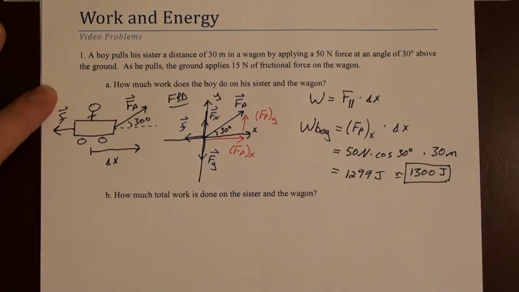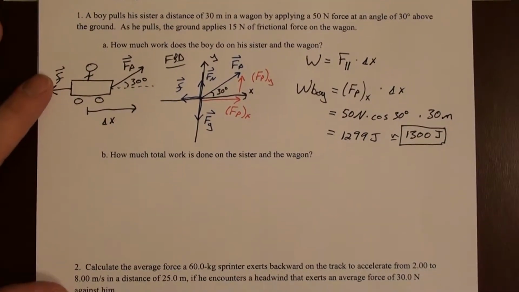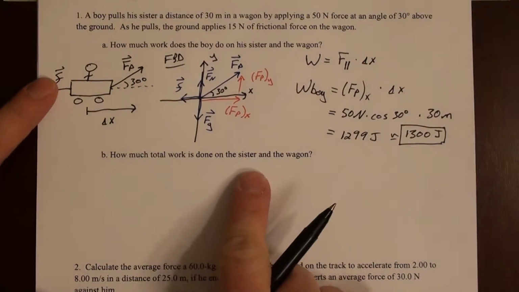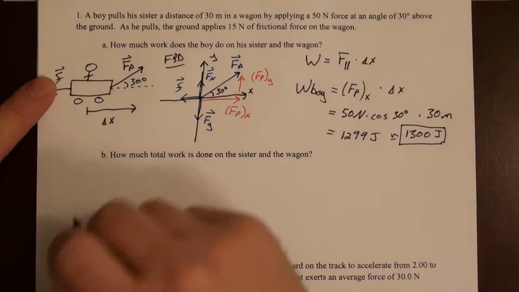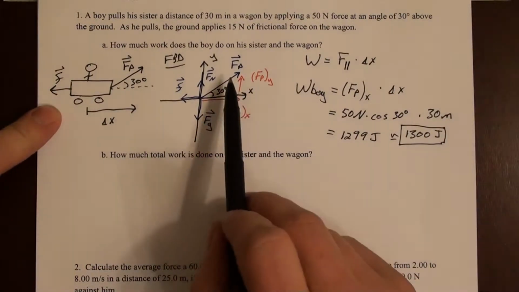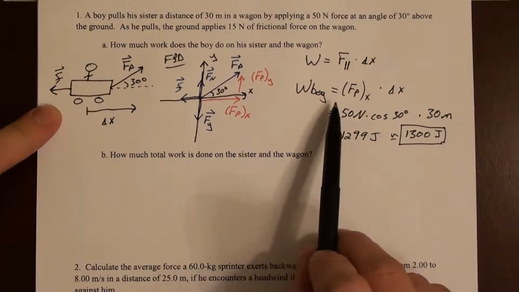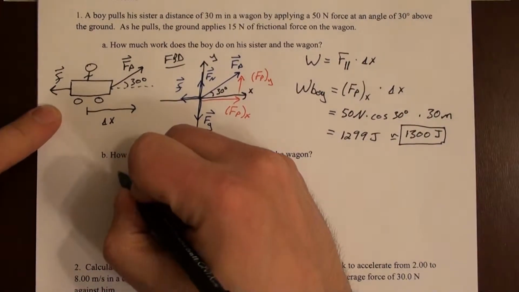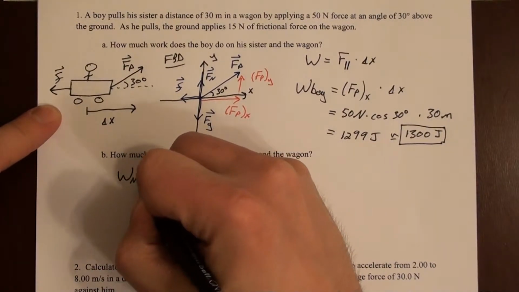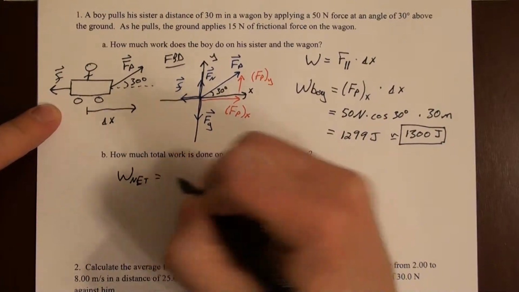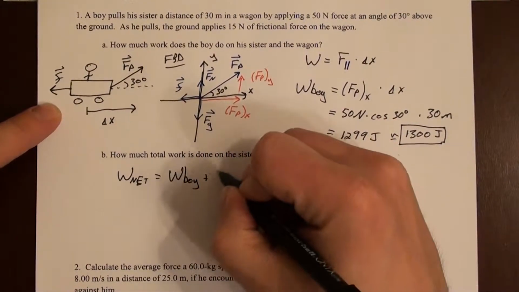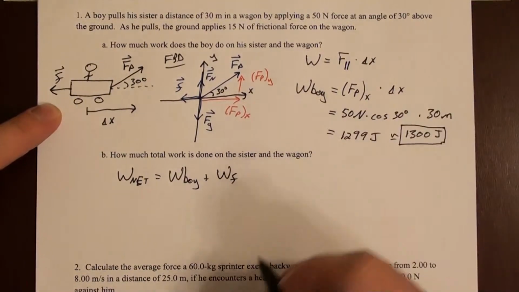Okay, so part B here asks how much work is done in total on the wagon and the sister. So that's going to include the work that the boy did and the work that friction does, right? So we could write that as the net work is equal to the work done by the boy plus the work done by friction.